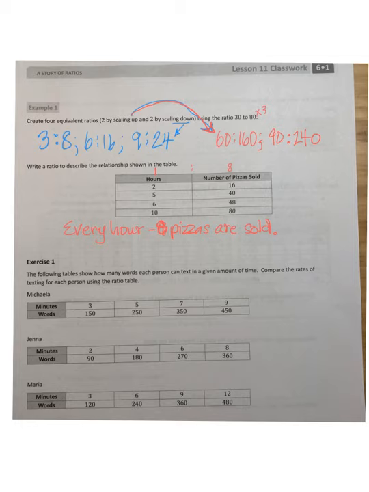Okay. Exercise 1. The following tables show how many words each person can text in a given amount of time. Compare the rates of texting for each person using the ratio table. So 3 to 150.